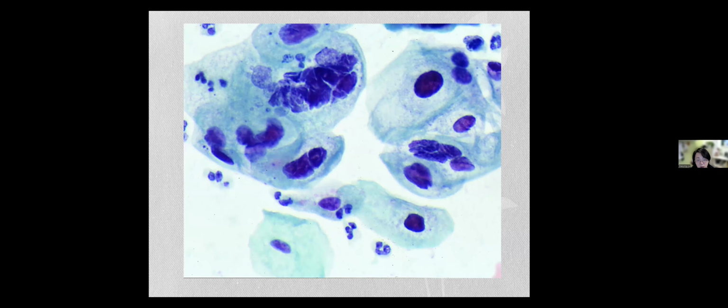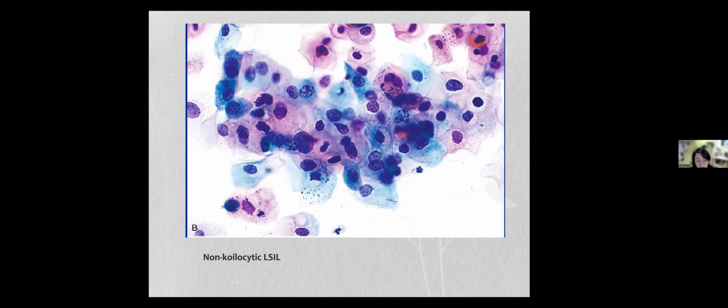And this is another beautiful picture of low-grade SIL. This is the one I want to point out. Even though they're not that koilocytic, the nuclei are really enlarged and hyperchromatic. That's the feature of low-grade SIL.